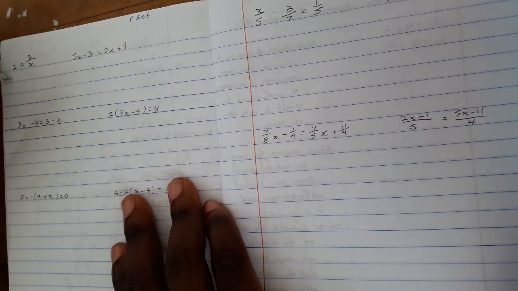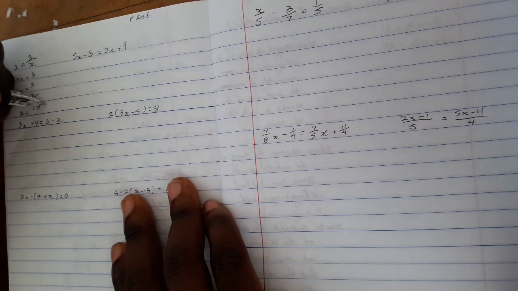So the x comes over and becomes 2 times x is equal to 3, or 2x is equal to 3. And then you take over that 2. So you have 3 divided by 2. X is equal to 3 divided by 2. X is equal to 1.5. Or 1.5.